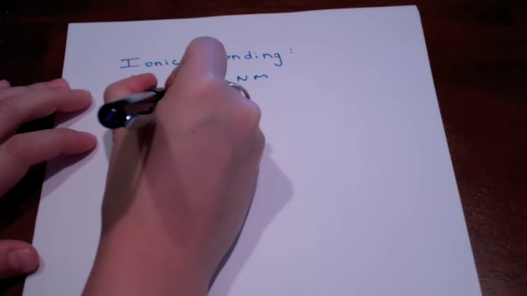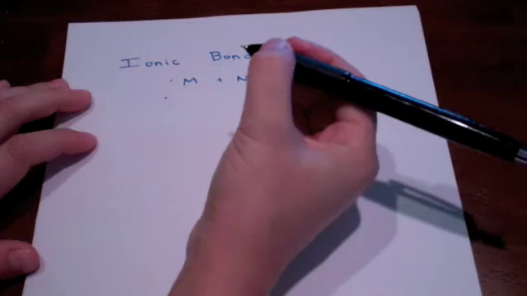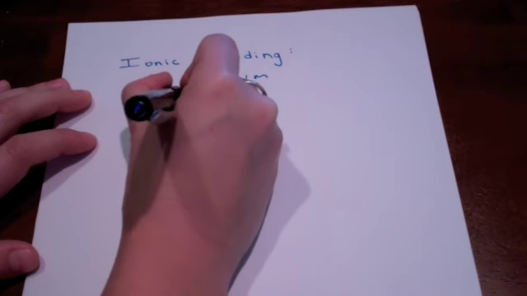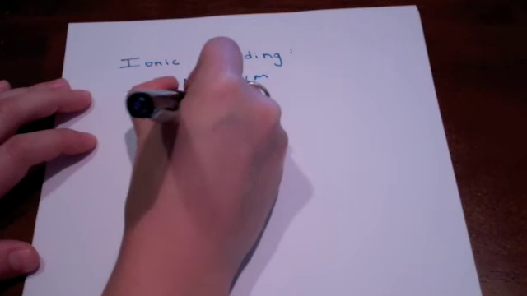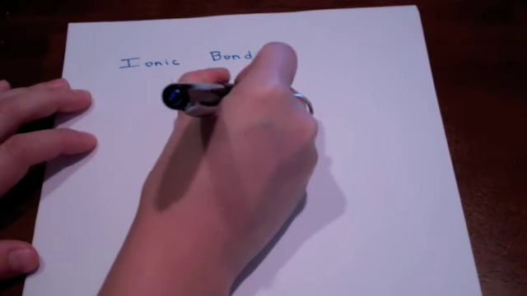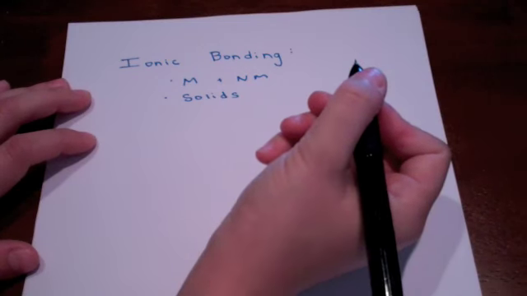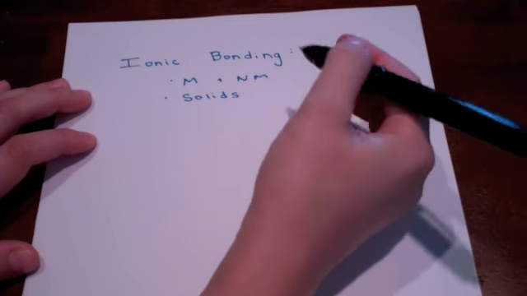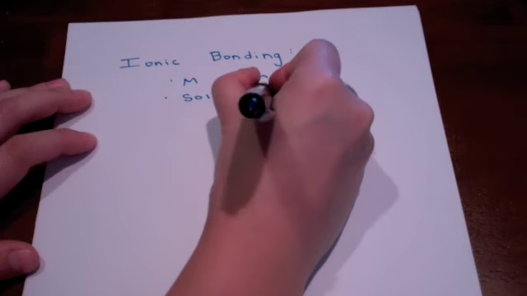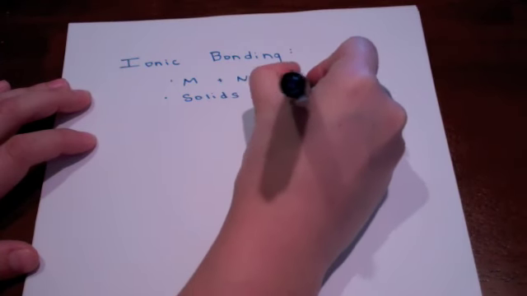Another interesting characteristic is that at room temperature, they are solids, and this results because of the strong attractions between cations and anions that exist within ionic compounds. Room temperature.